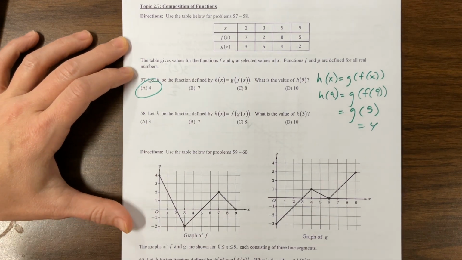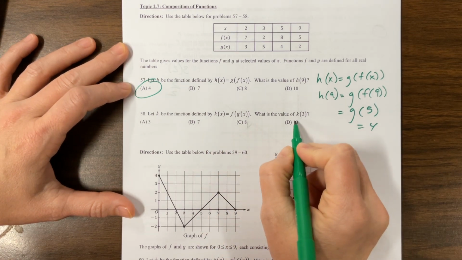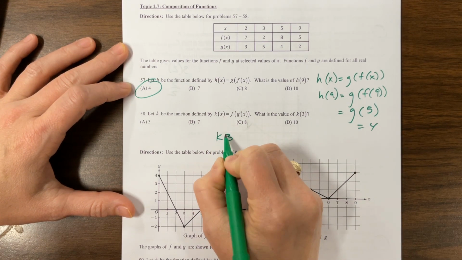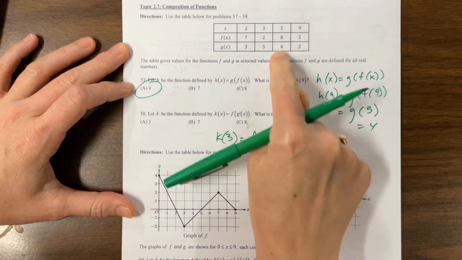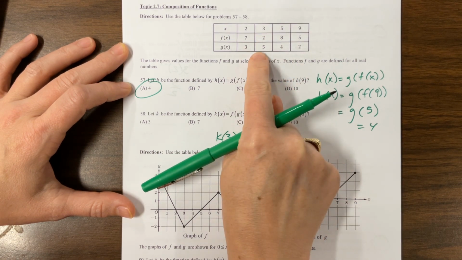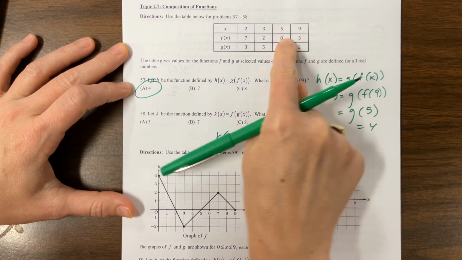That was fun. It gave me confidence again that I know what I'm doing. Okay, so k of 3 is going to be equal to f of g of 3. Looking up here, g of 3 is going to be 5. So this is going to be equal to f of 5. F of 5 is 8.